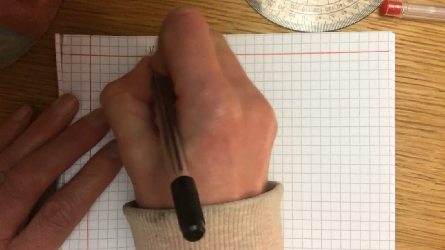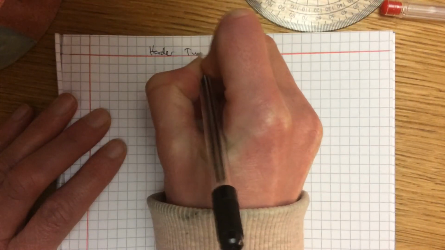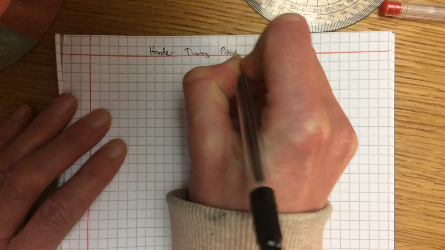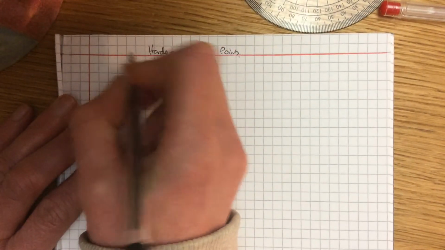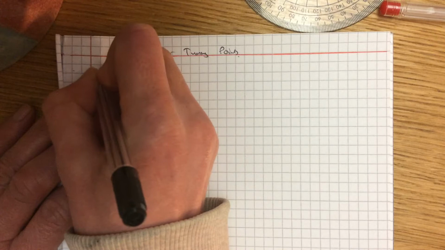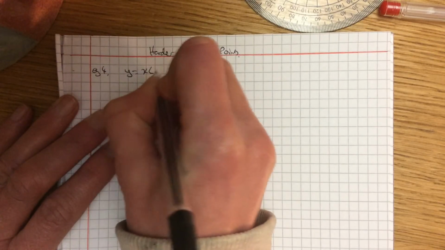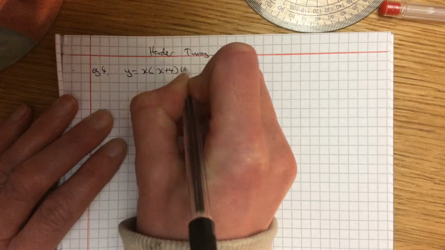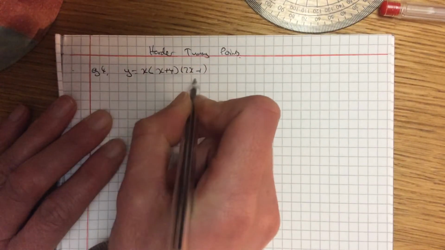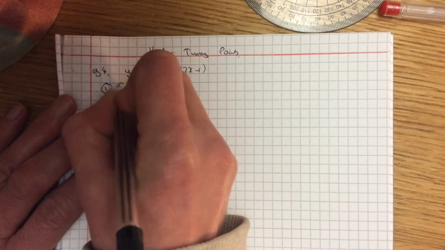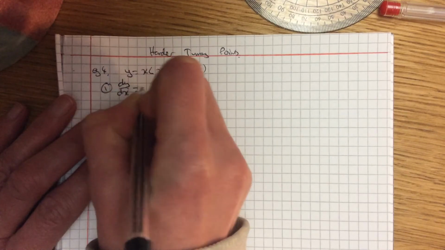Okay, so we're going to look at the harder turning points now. I think we'll just go through one example. Should be plenty. So example 4: y equals x(x + 4)(2x - 1). Now, your first thing for the turning points is the same principle, dy by dx equals 0.